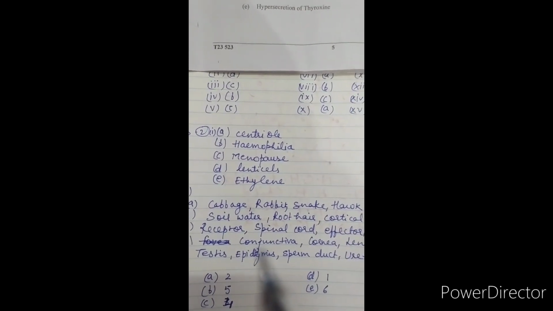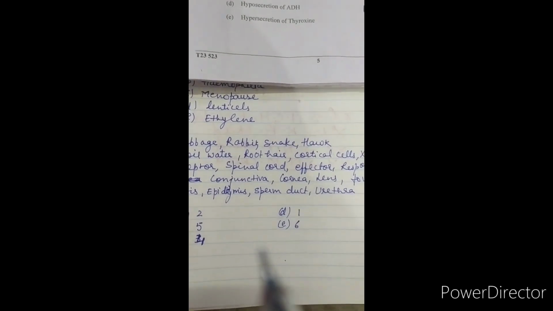Next question was to arrange in logical sequence, starting with the underlined words. Number first was starting with cabbage. Cabbage is eaten by rabbit, rabbit is in turn eaten by snake, and snake is in turn eaten by hawk. That is a food chain. Next, soil water is underlined. Soil water is absorbed by root hair, then it moves to the cortical cells, and finally the water moves to the xylem.